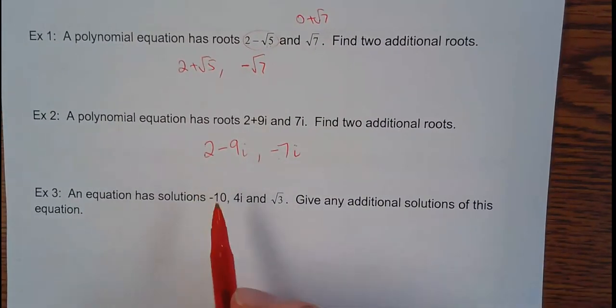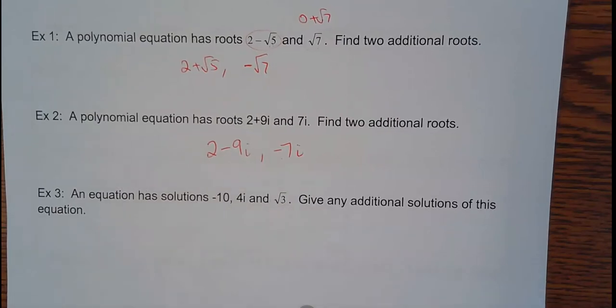An equation has solutions, negative 10, 4i, and radical 3. So give any additional solutions that the equation must have. So again, pause the video. Write down any additional solutions that it has to have. Be careful, just write the ones that it has to have.